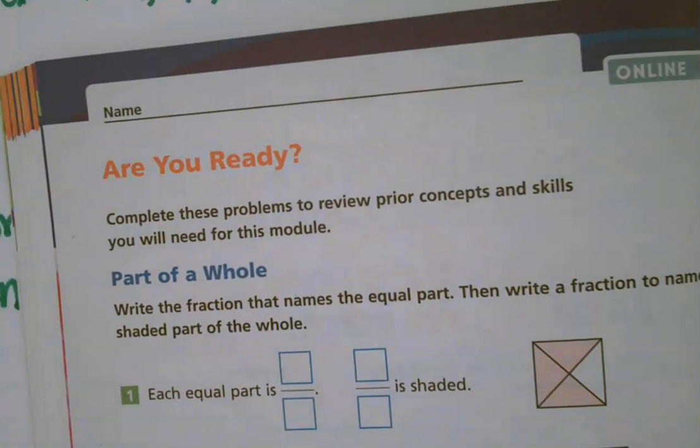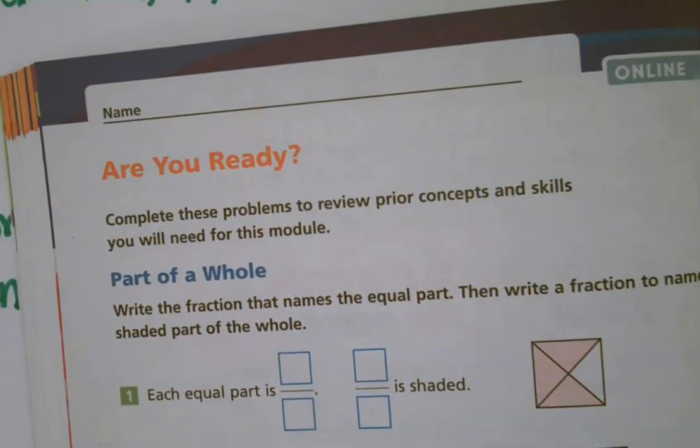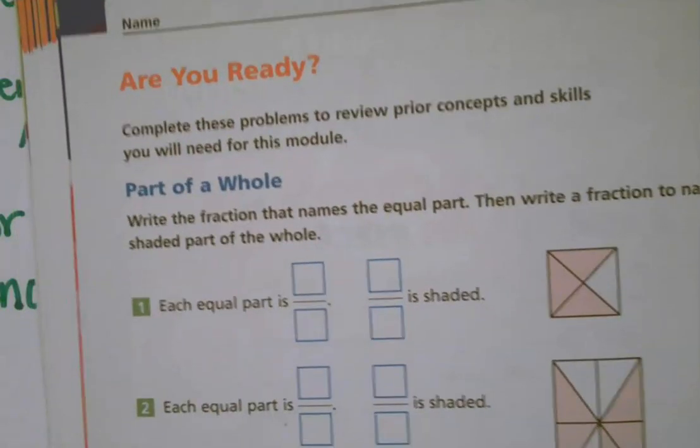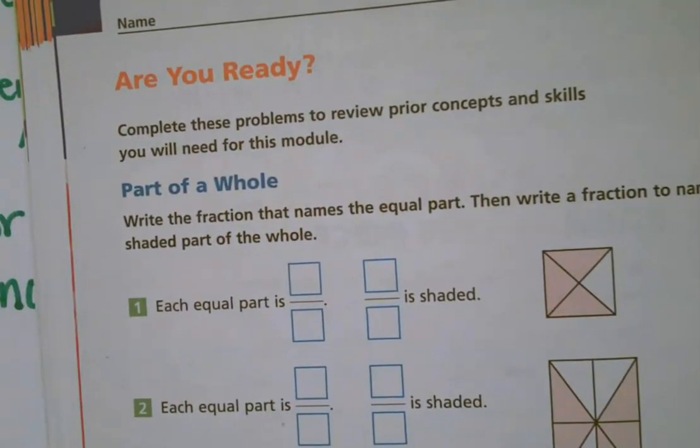Okay, I am on page 128 now, and we're getting ready to do the Are You Ready? This goes over some concepts that you are familiar with from 4th grade that you're going to need to be really good at as we're working on these 5th grade concepts today. All right, so are you ready? This is page 128.